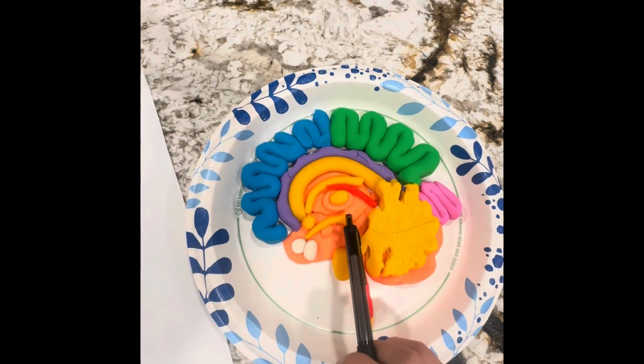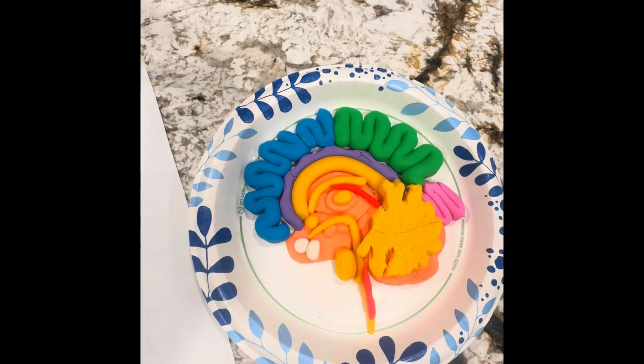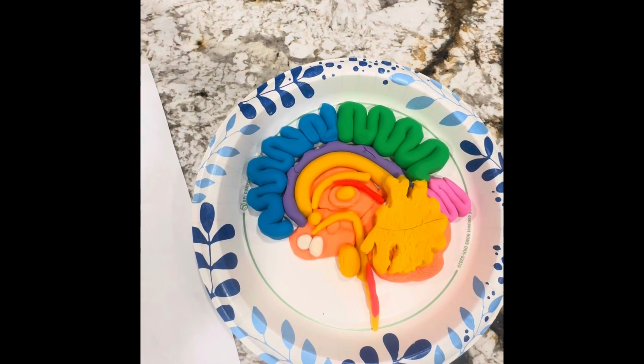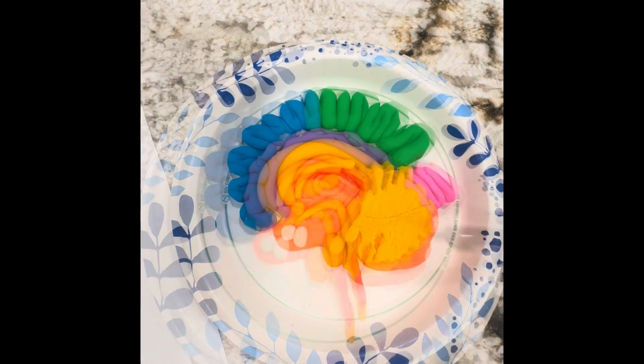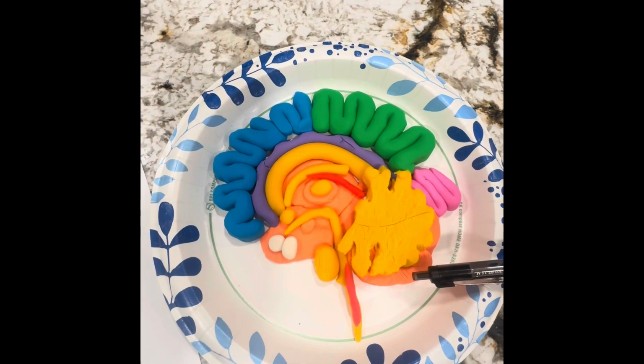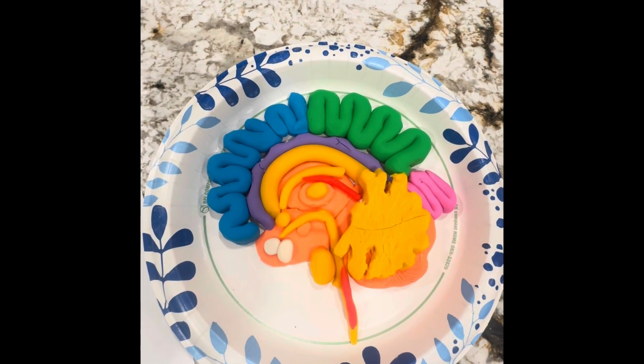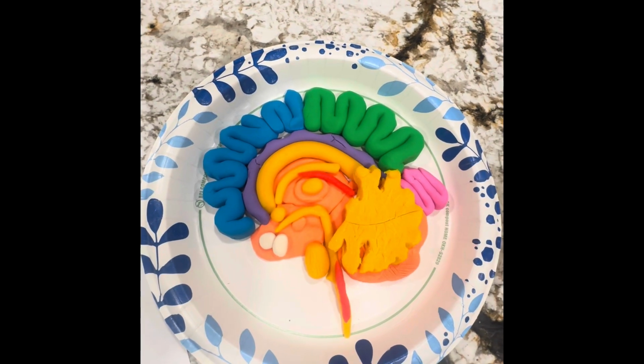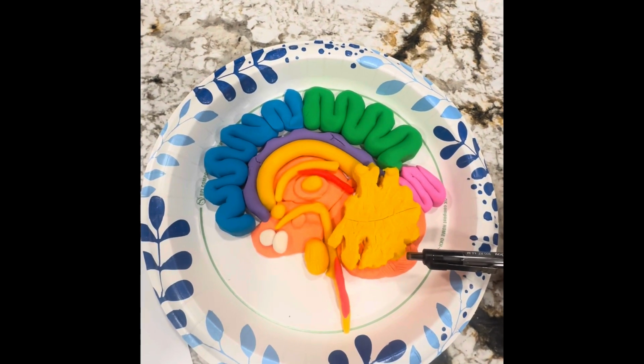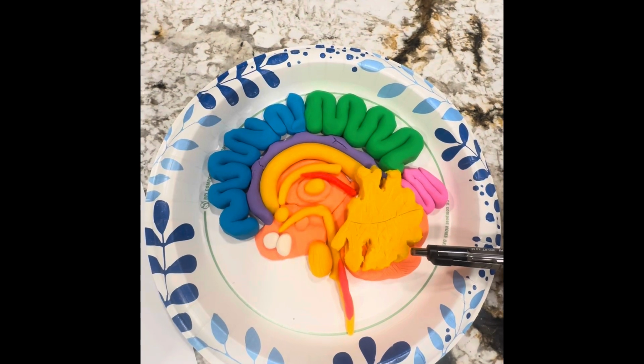This is your hippocampus, involved in memory, learning, and emotion, holds short-term memory and transfers to long-term memory. This is the cerebellum, which is also called the little brain, which is responsible for coordination and movement, maintaining posture and balance, and motor learning.